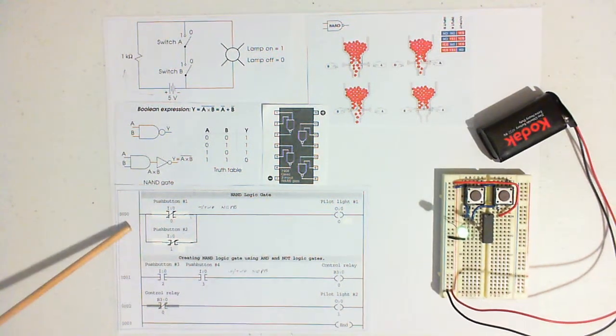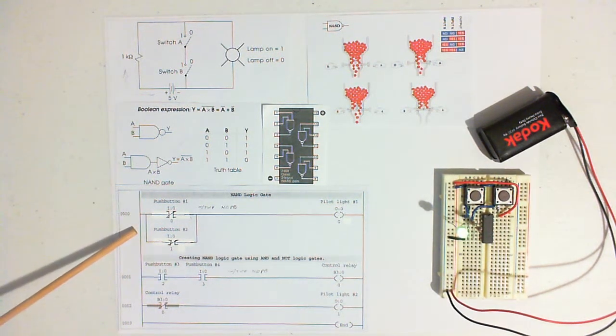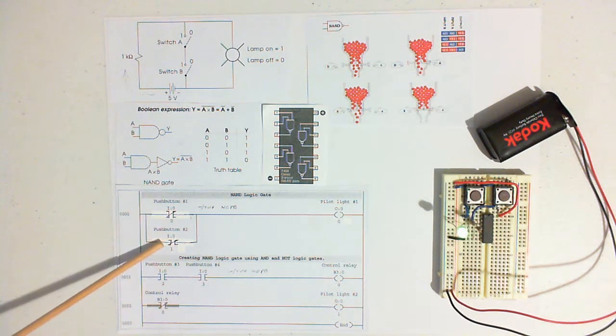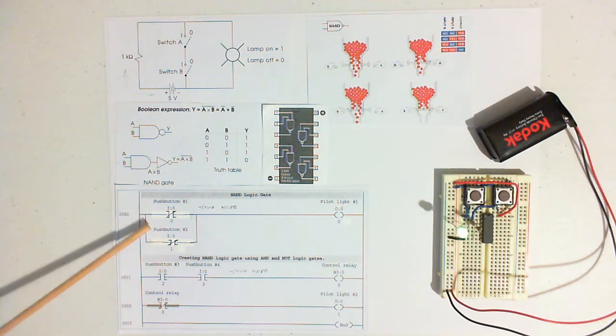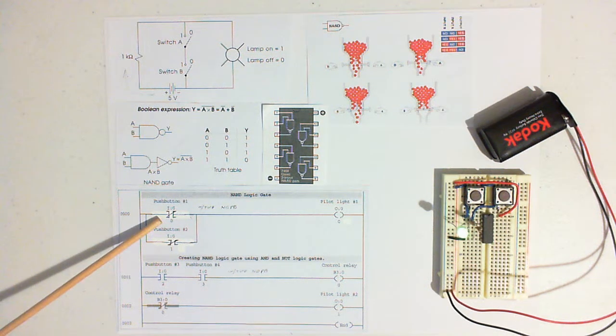Now right in here, this is a PLC programming of a NAND logic gate. Right here is an examine if open instruction for push button 1. This is an examine if open instruction for push button 2. Well, this is also the pilot light.